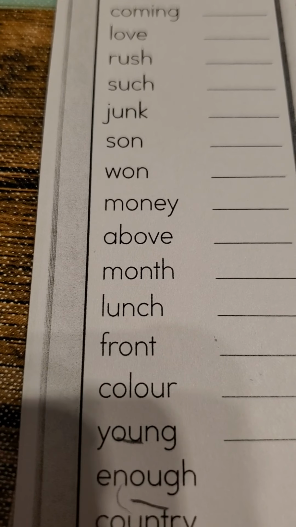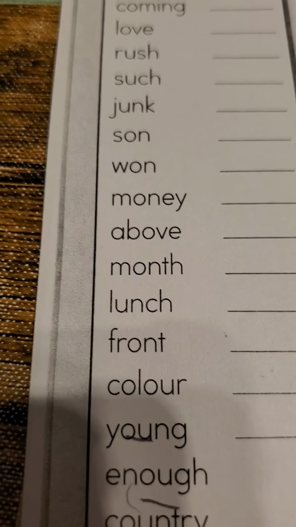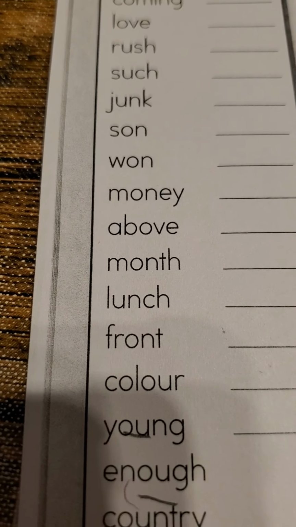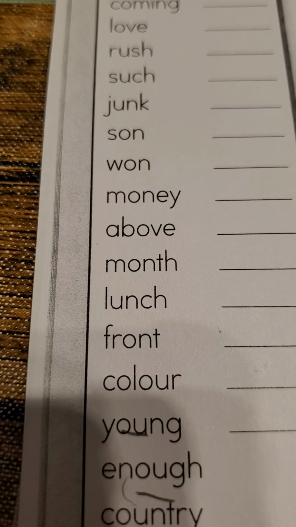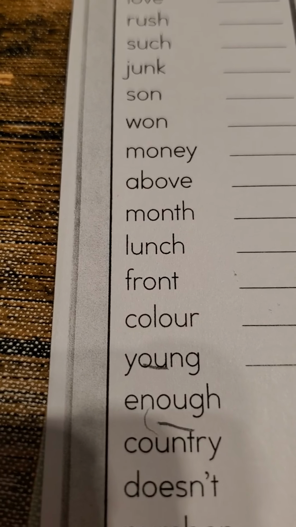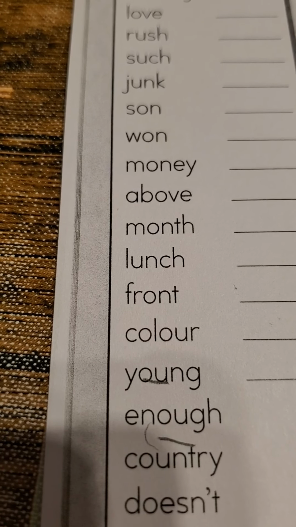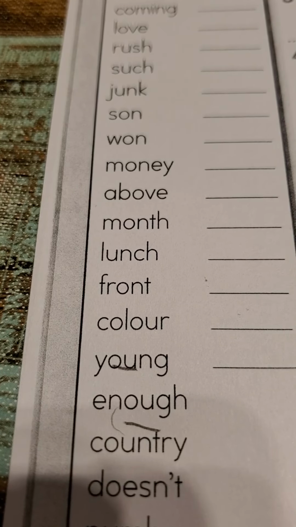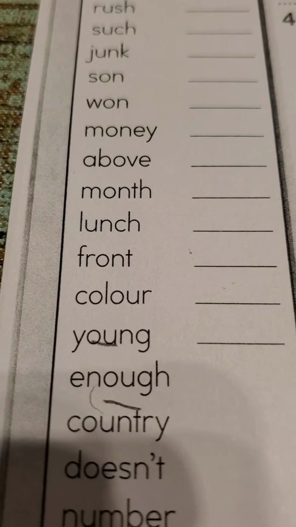Colour. Oh, there's another OU word we hadn't spotted earlier. And the sounds are k, and young, y. Enough. And we don't have to do enough. It doesn't have a line beside it, so we just finish at young.